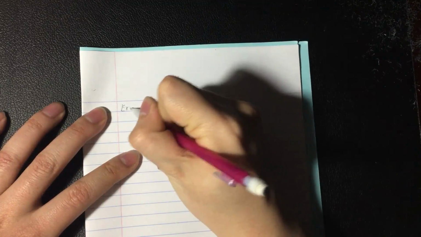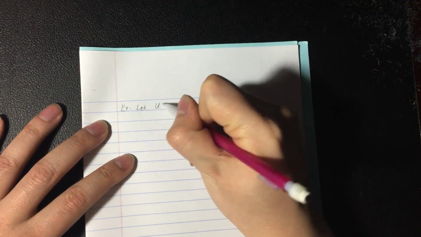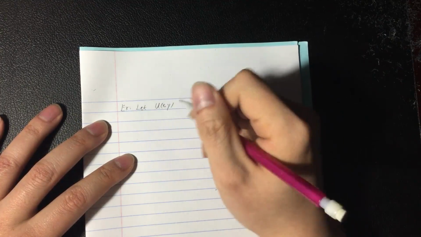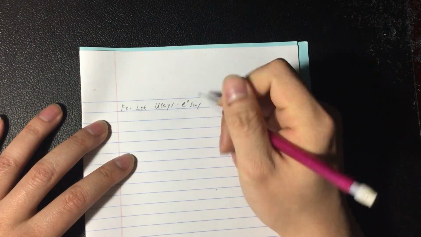Next, let's do some exercises about second order partial derivatives. Example, let u of x, y equal e to the power x sine y.